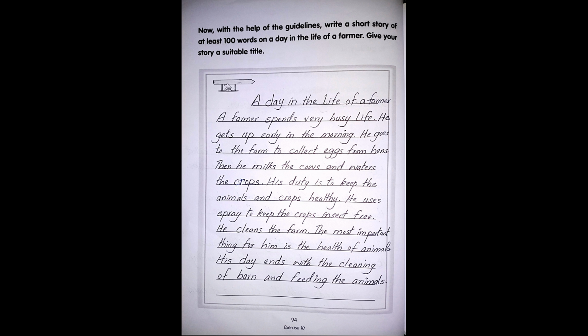Now, with the help of the guidelines, write a short story of at least 100 words on a day in the life of a farmer. Give your story a suitable title. The title of this story is A Day in the Life of a Farmer.